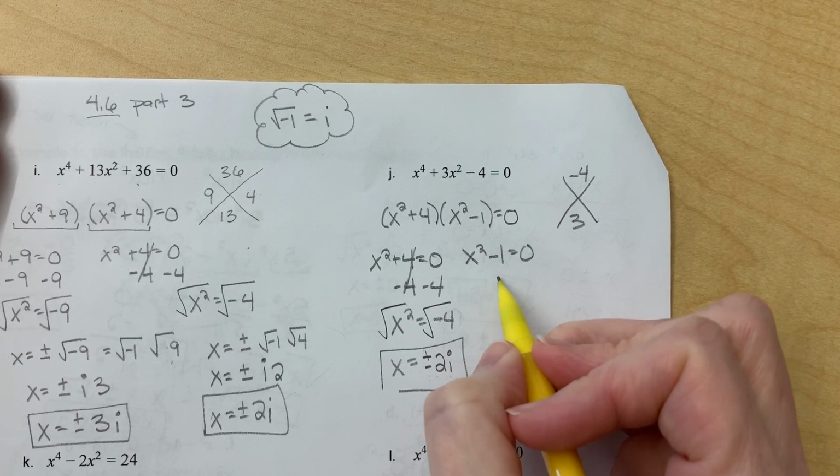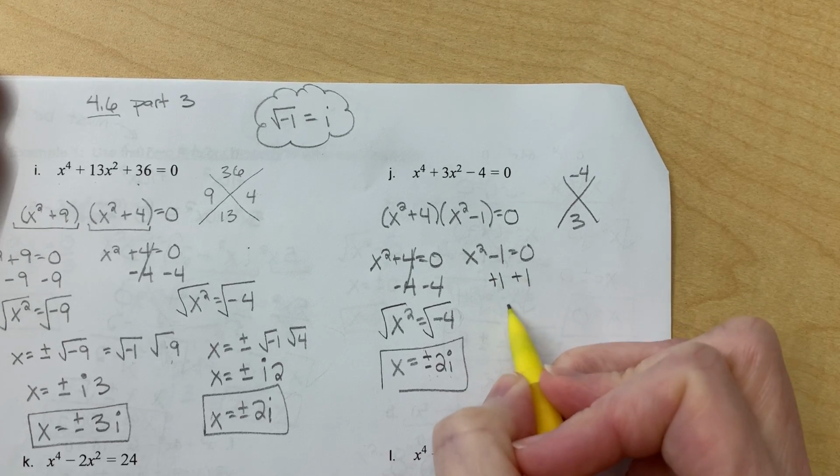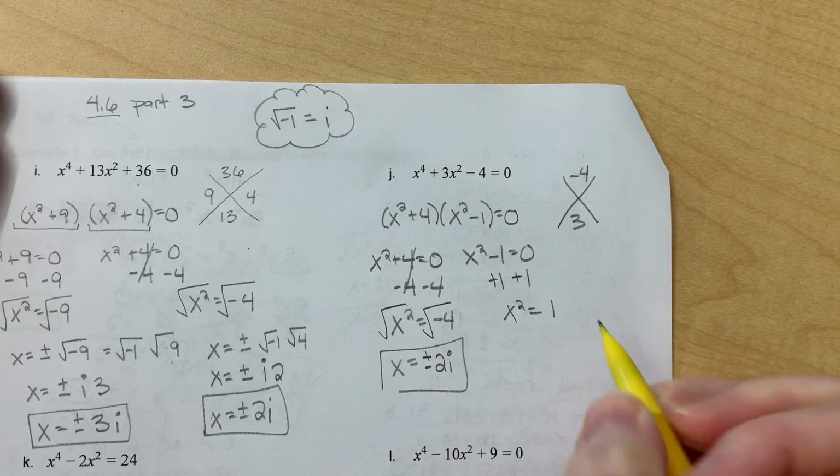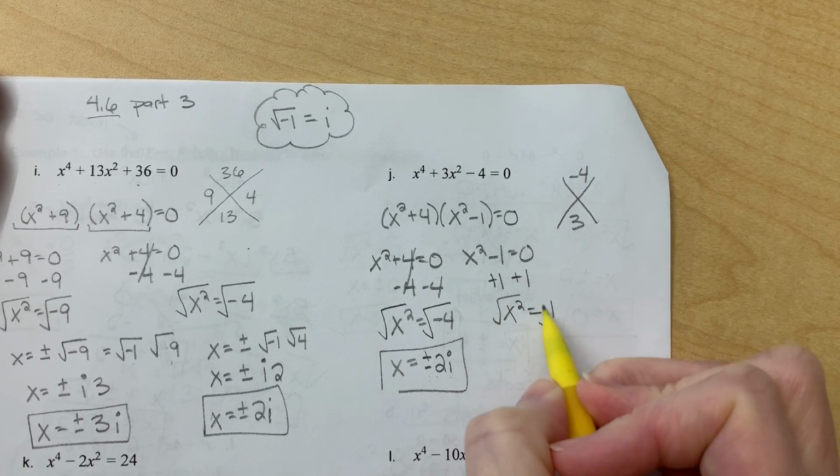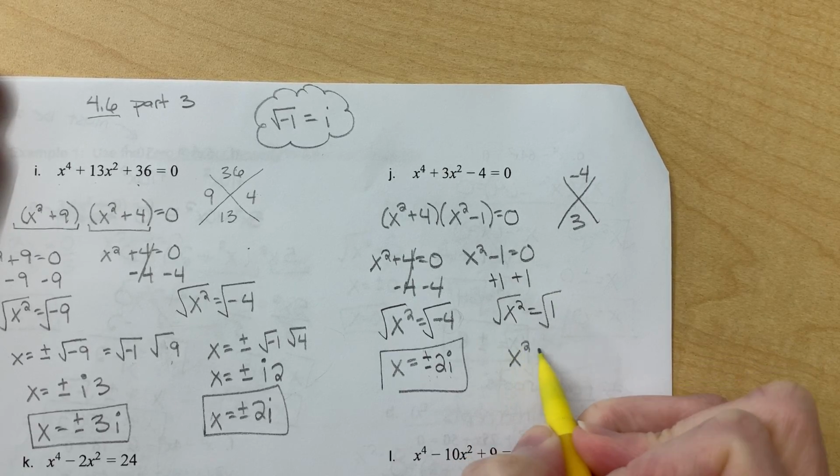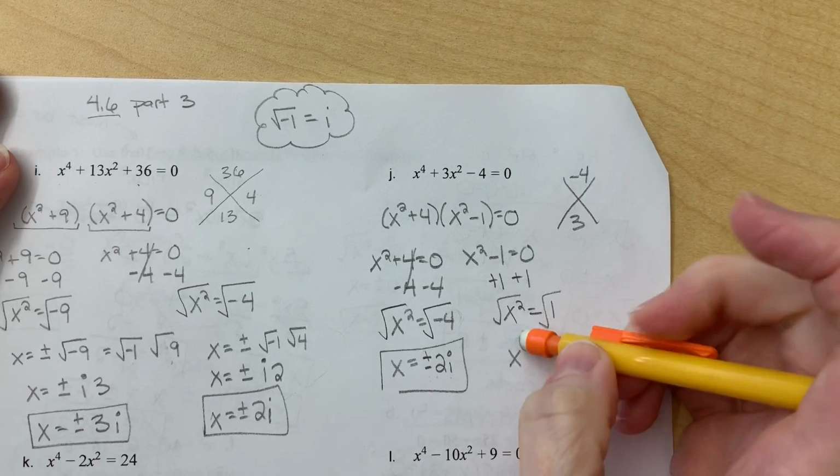Okay, let's do this one. Add 1 to both sides, so x squared equals 1. Square root to get rid of the power of 2, so I get x, not x squared.